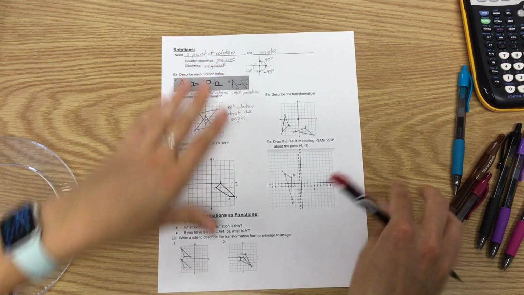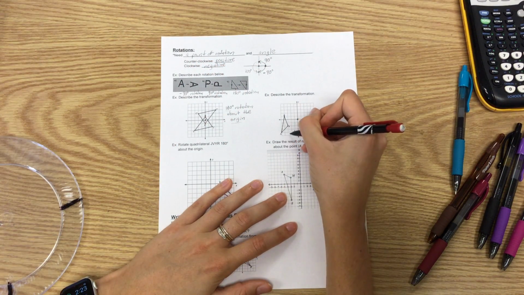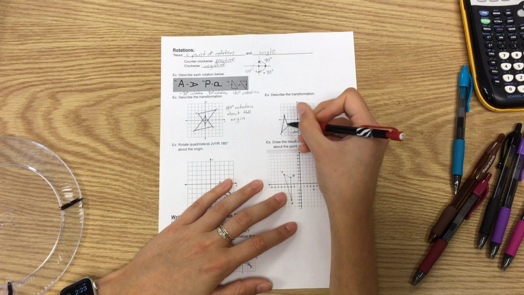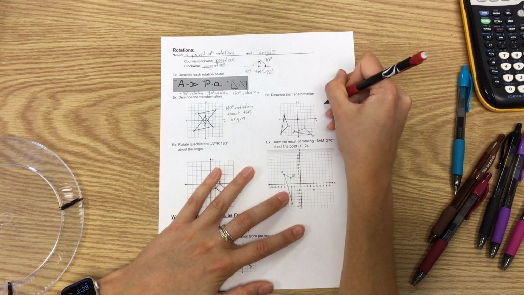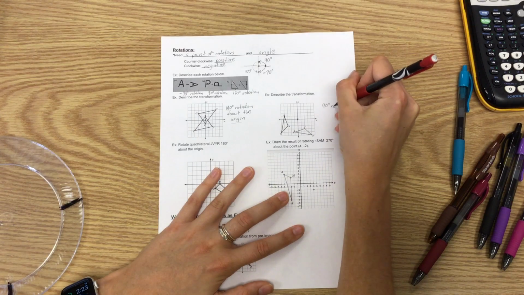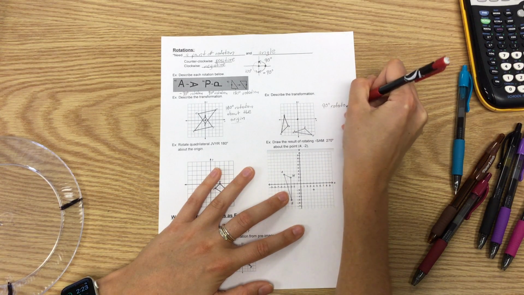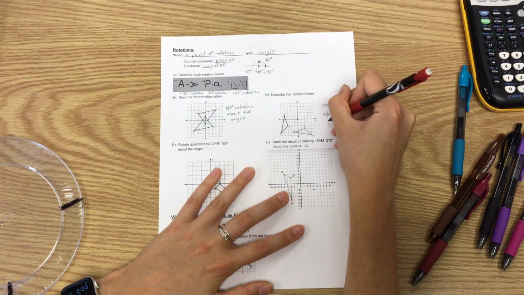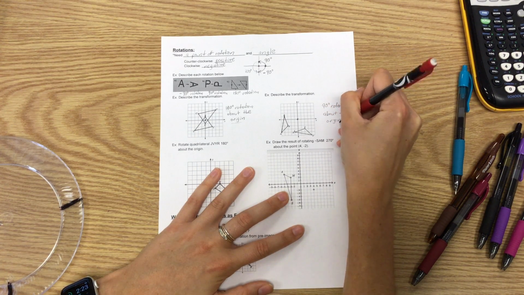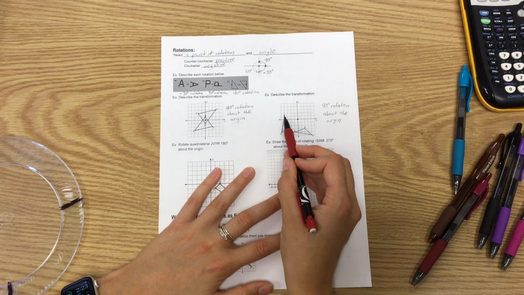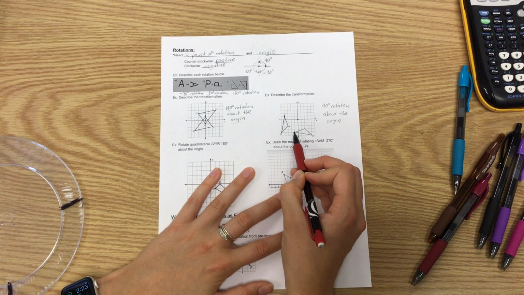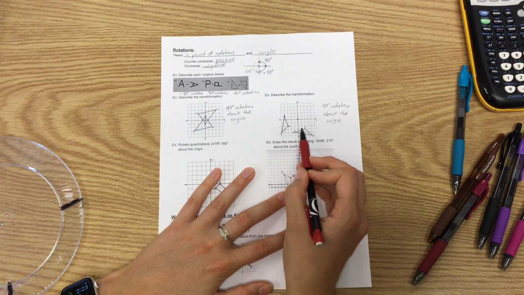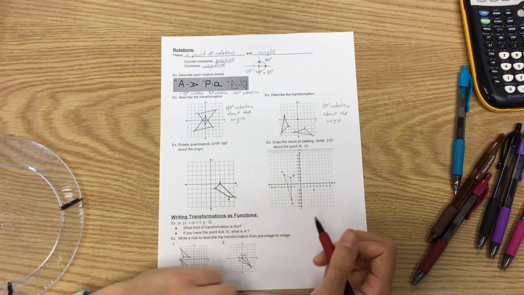And so what happened there is it went counterclockwise, meaning it is a positive 90-degree rotation about the origin, or you could say around the origin. I can tell because B is in pretty much the same spot, but in a new quadrant. Same thing with X, same thing with N.